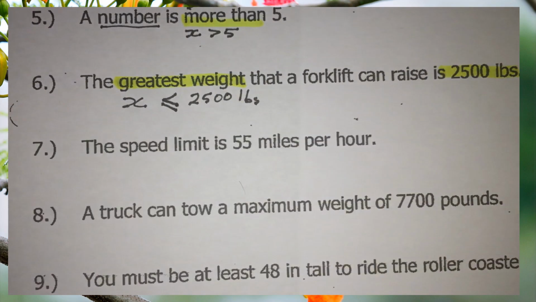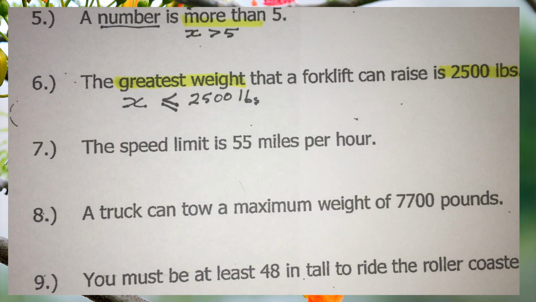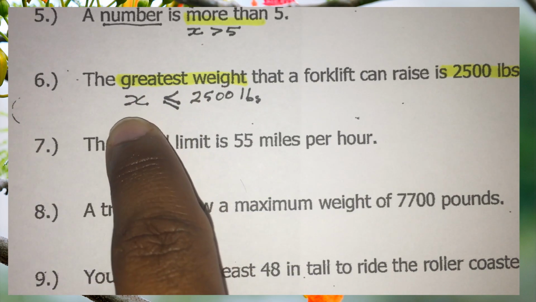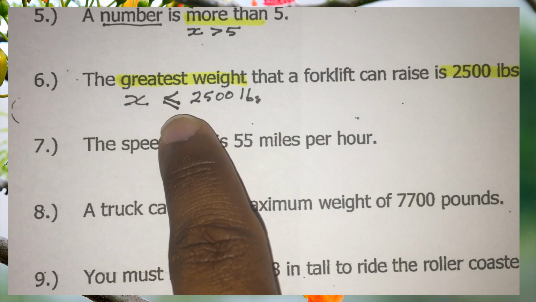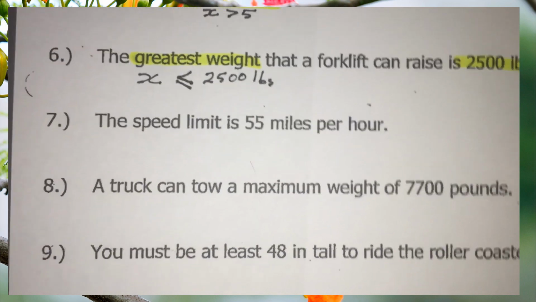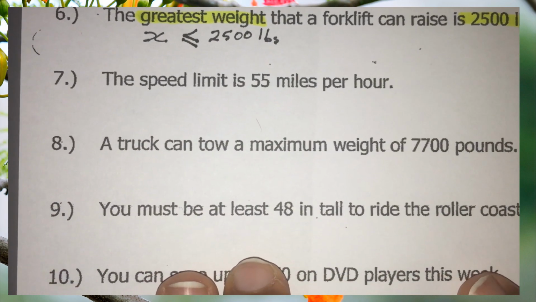And then again, we have the 2,500 pounds. So some of these things can come very tricky. That's why if you reason it out, you're good to go. Right? So this is saying the weight, any weight that we decide to choose, must be less than or equal to that 2,500 pounds. Let's look at number 7.